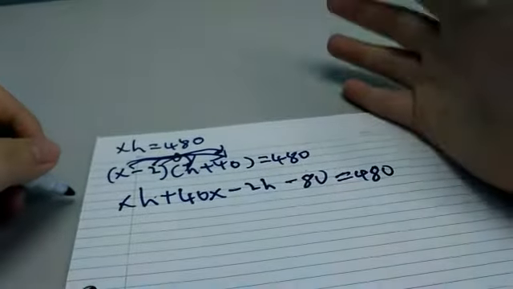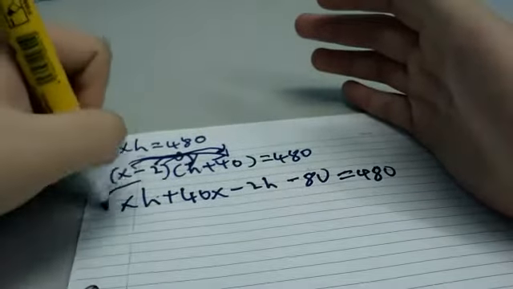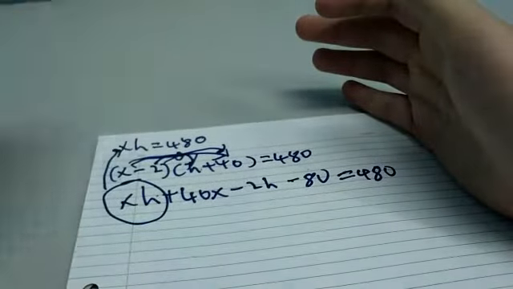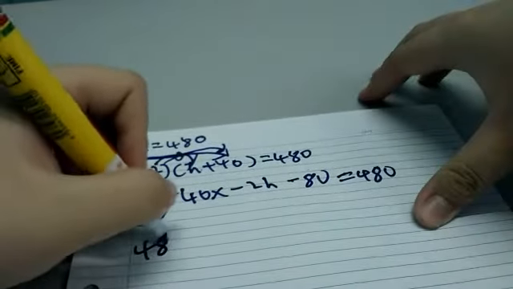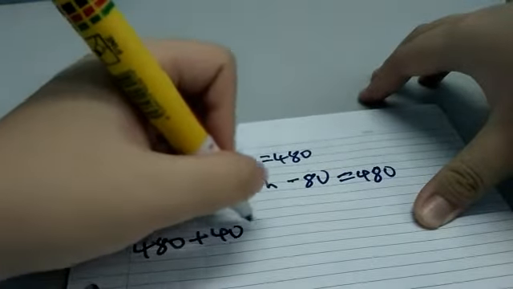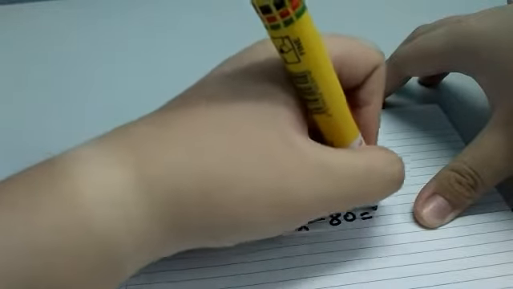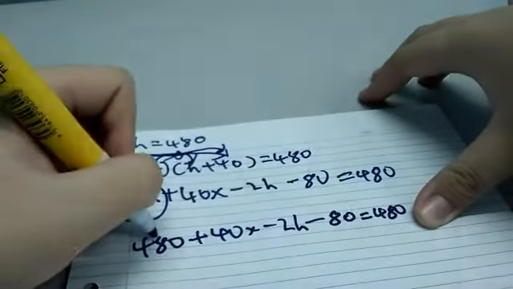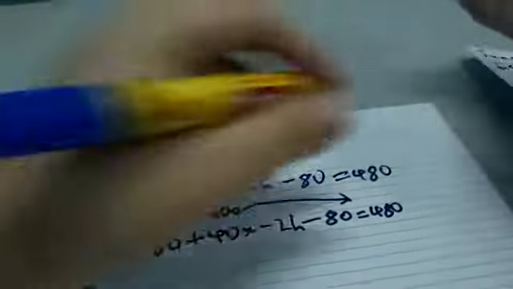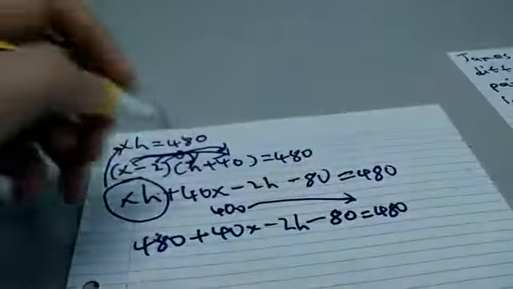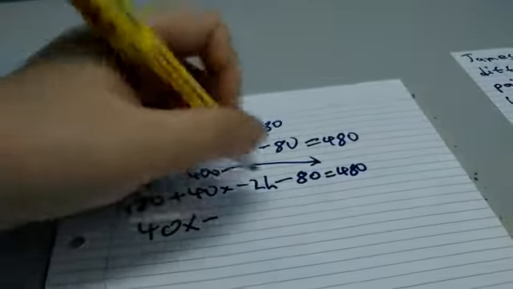Now I see something special here: xh is the same as 480, so I have 480 plus 40x minus 2h minus 80 equals 480. Subtracting 480 from both sides, and moving the 80, what remains is 40x minus 2h is equal to 80.